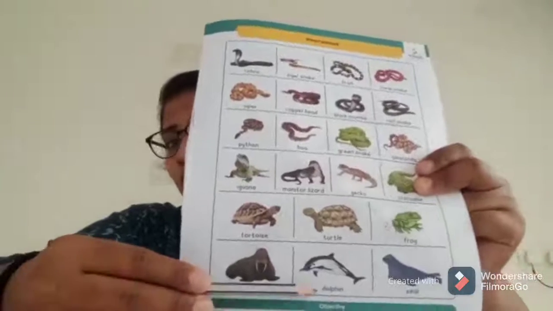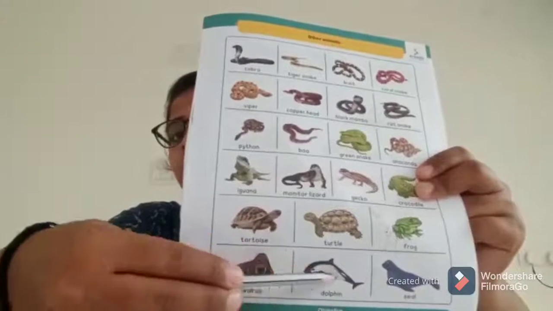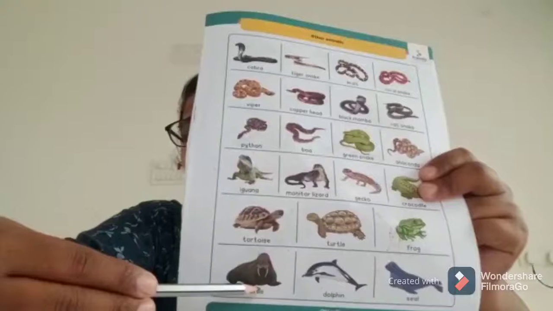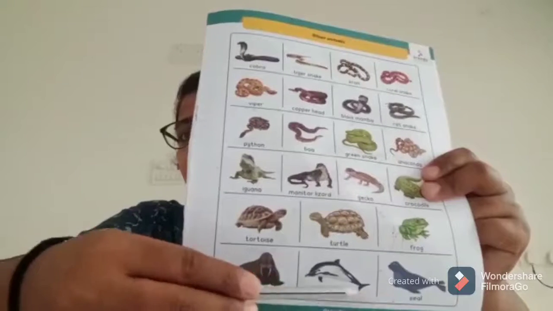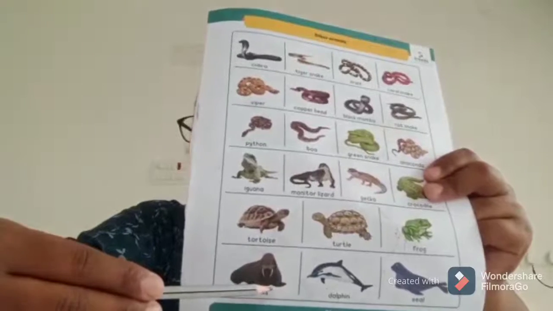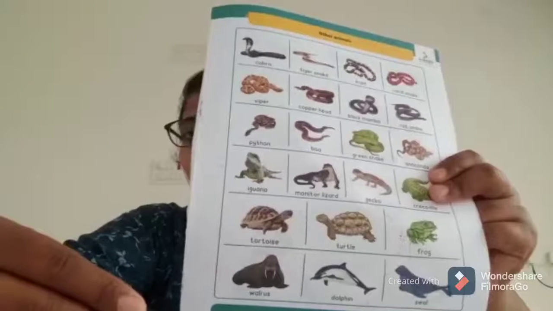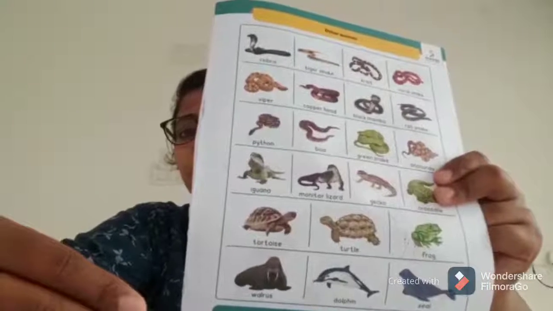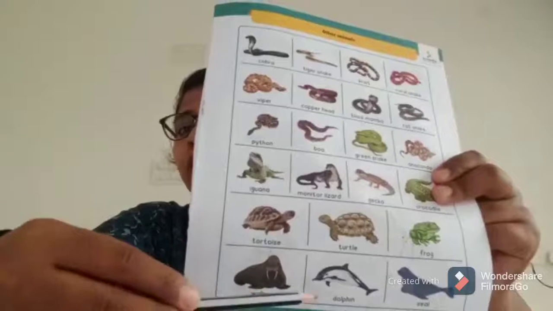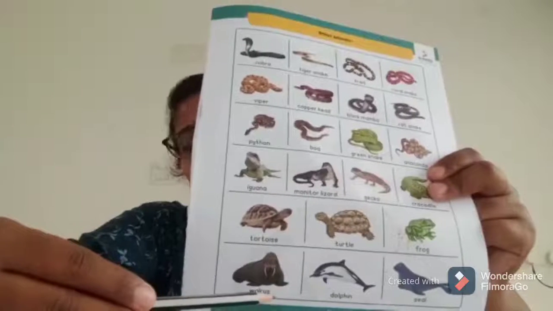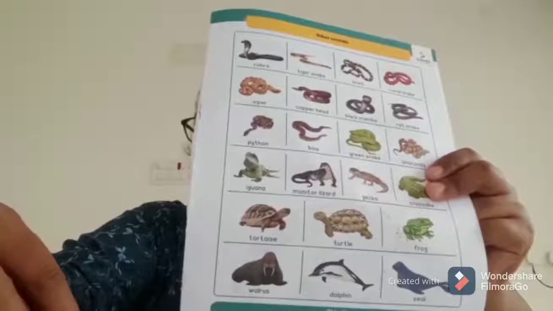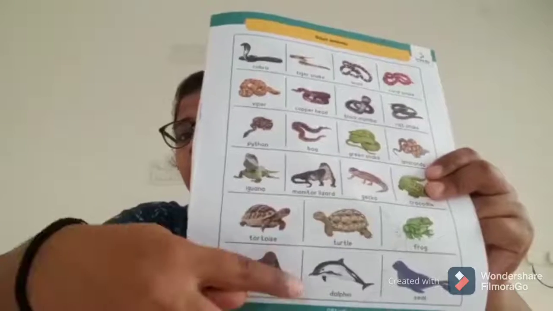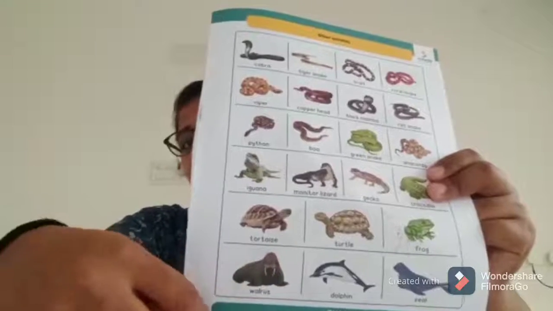Walrus, dolphin, seal. These are mammals. Mammals like human beings, like us. These are mammals like also other animals, cat, dog, goat, cow. They give birth to young ones of their kind. So these are called mammals.